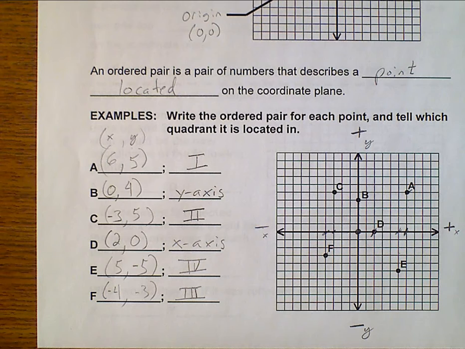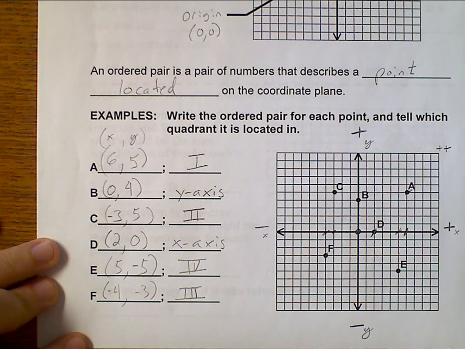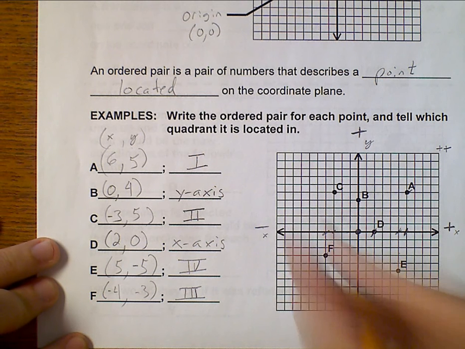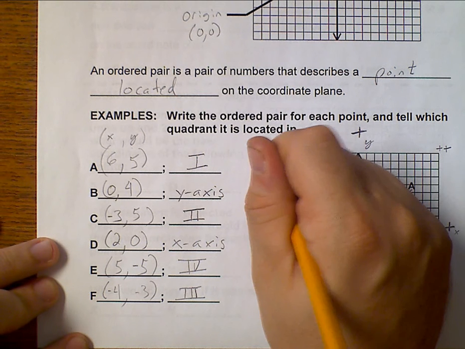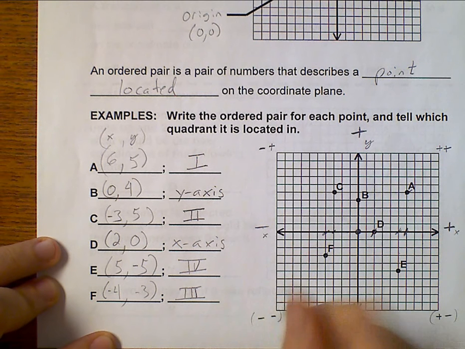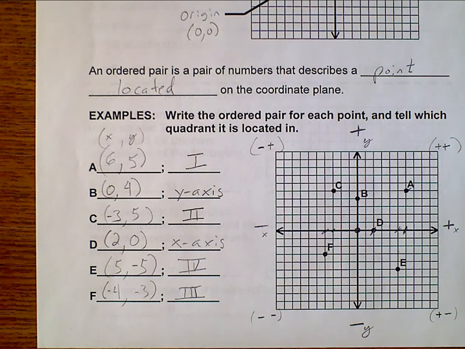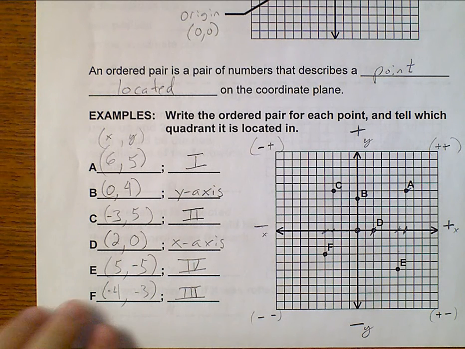Now, what may help you is that if it's in quadrant 1, it's going to be positive, positive. If it's in quadrant 2, it's going to be negative, positive. In quadrant 3, it's going to be negative, negative. And in quadrant 4, it's going to be positive, negative. And so that's how we locate points on a coordinate plane. Let's go ahead and move on.